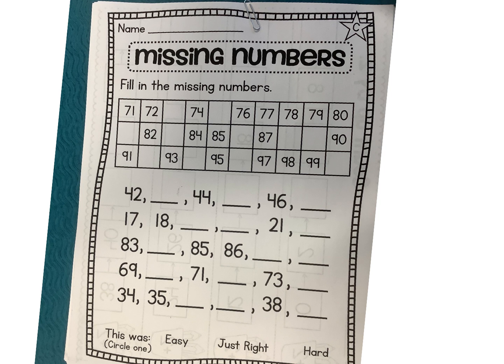All right, so let's see what we have on the back. On the back, we have some missing numbers. So these are just counting by 1s. So this is pretty simple. I just want you to finish the chart where the numbers are missing, and then you're going to stop at 100. Then on the bottom half, you're just going to write the missing numbers, and these are going to be super simple for you because you are experts at counting by 1s.